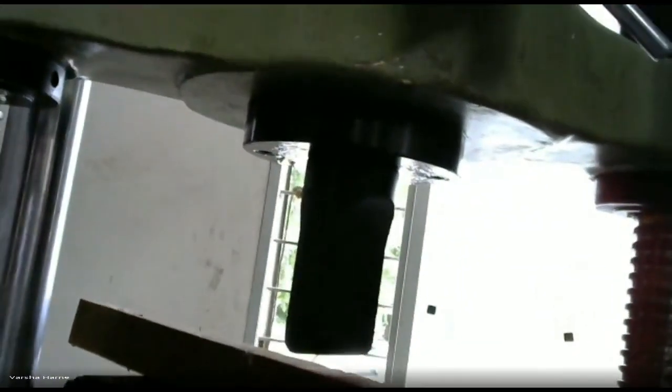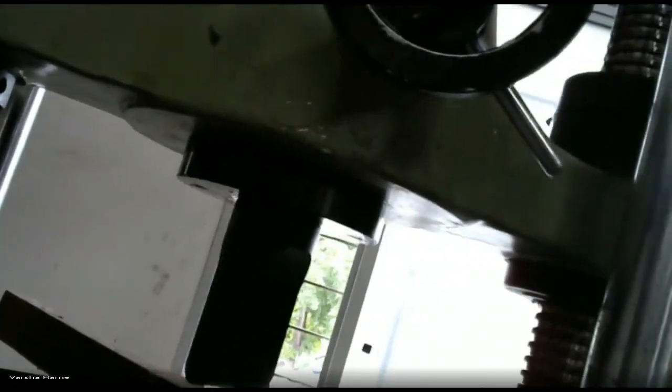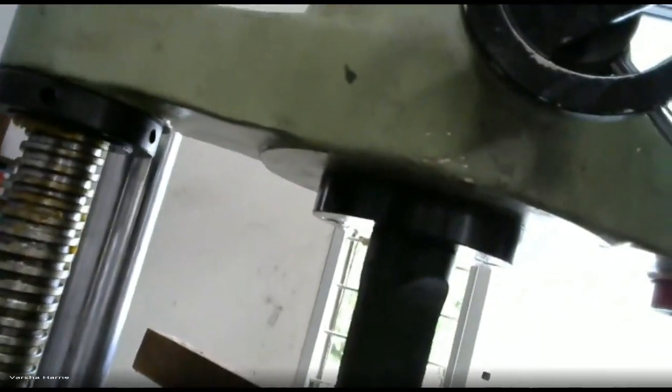So normally we know that above the neutral axis all the fibers are compressive in nature, and below the neutral axis all the fibers are in tension. So we have to check whether our beam cracks at the bottom side or top side. For the remaining procedure, we again perform the practical using the universal testing machine.